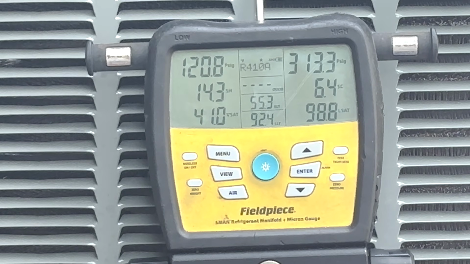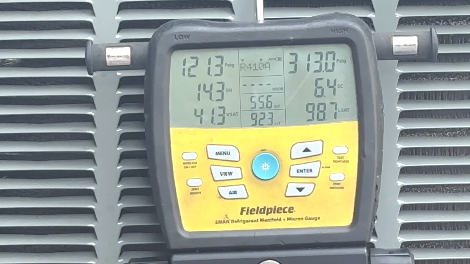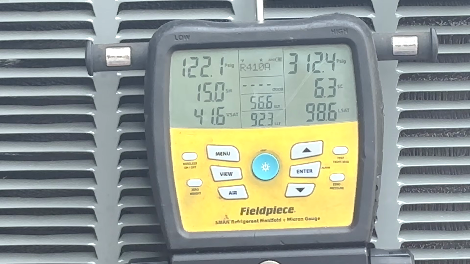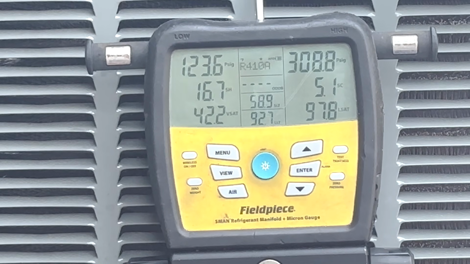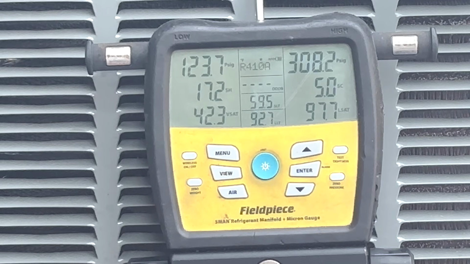And the only way to determine which one it is is to understand that superheat and subcool do not fluctuate in this direction. I'm going to go over this in a lecture here in a little bit so I can explain what you need to understand for that to be clearly understood.